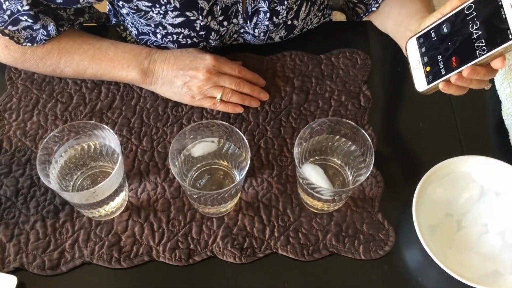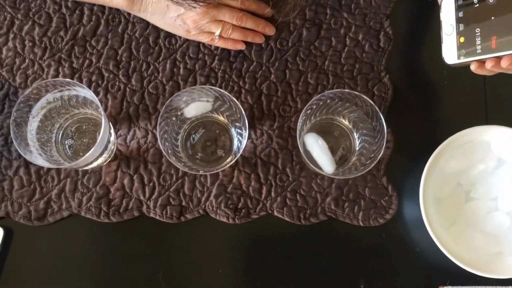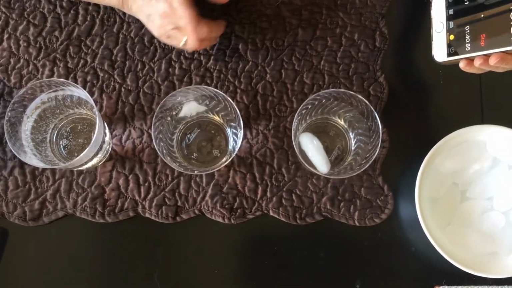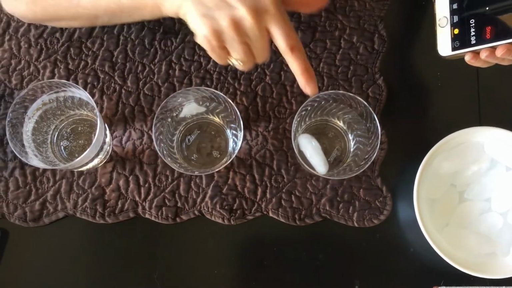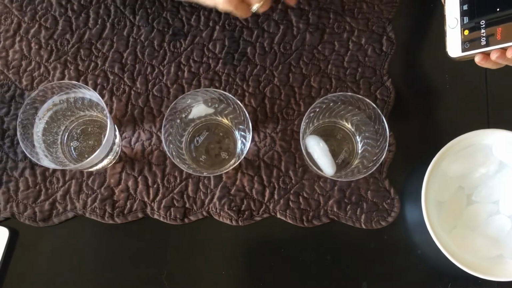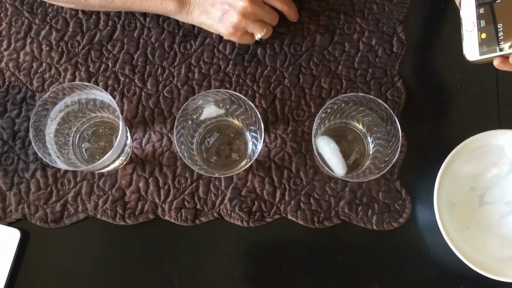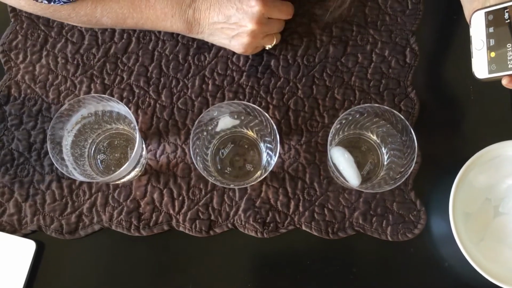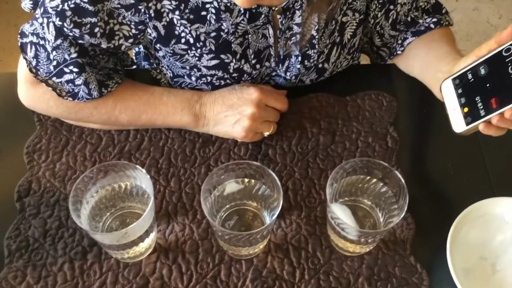Well, can you tell the difference between the size of the cold and the room temperature? Ooh, he just turned over. So I can definitely tell a difference. This one is still quite close to when I popped him in as far as his size. This one is getting quite a bit smaller. And we're at almost 2 minutes.